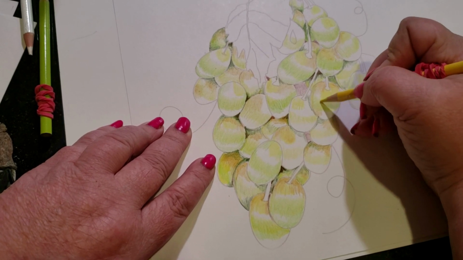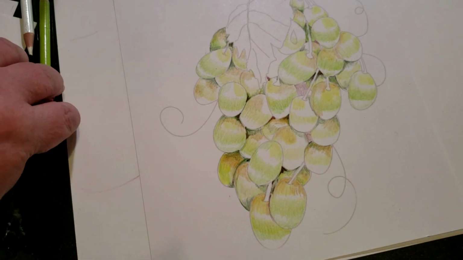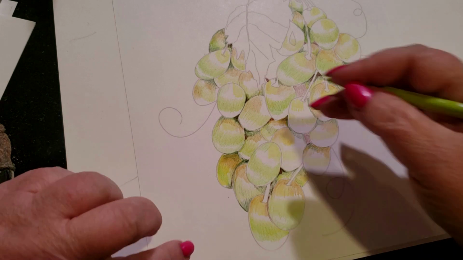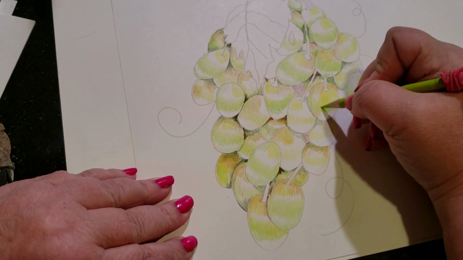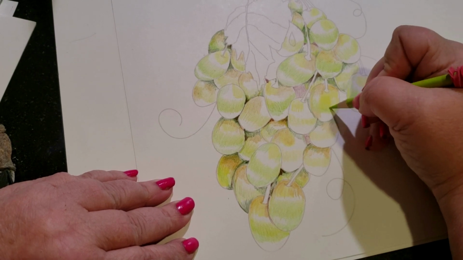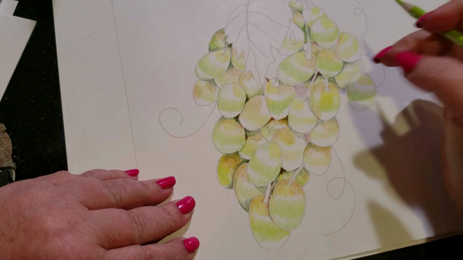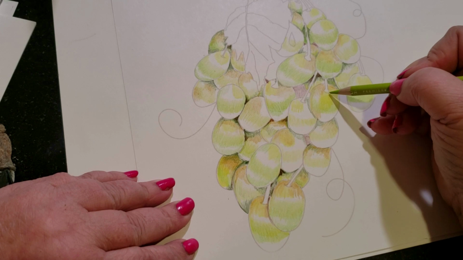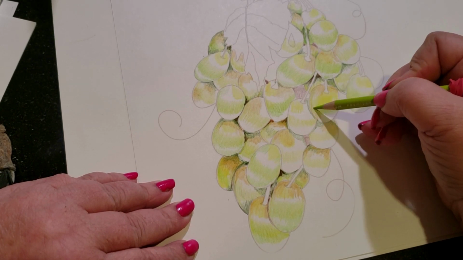and I'm going to blend up my lightest colors. So I'm going to be working on basically the entire grape. If I'm going to examine this one grape, it's going to have a little bit of a shadow over here because this is coming down and touching it.